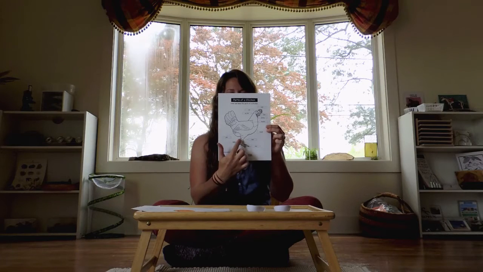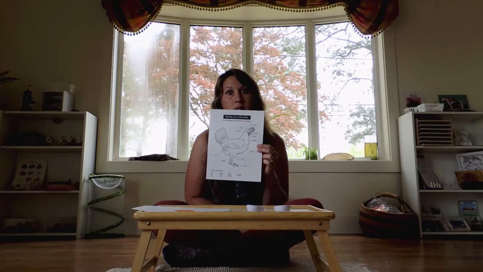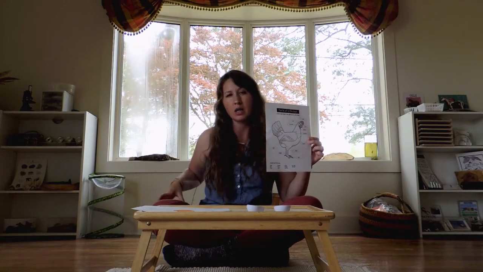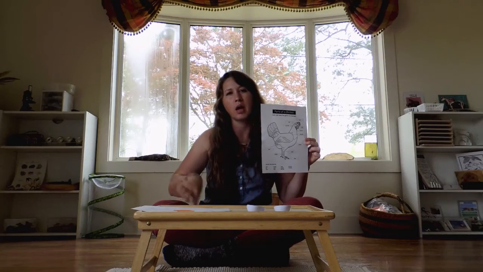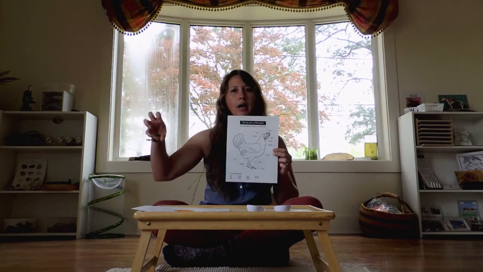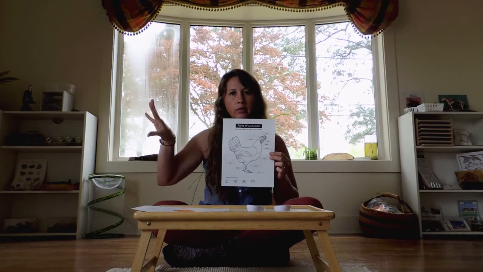We'll move on to the shanks, which are their legs. Their hock is the top of their legs. Think of your thighs. The hock is the top. The shank is the bottom or the calf of their legs. And they also have toes on their feet.